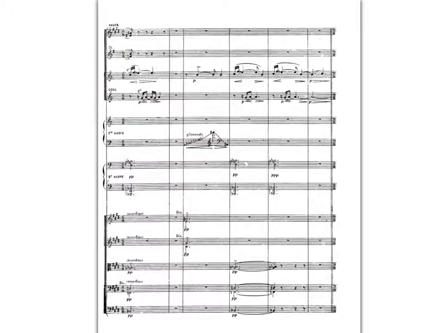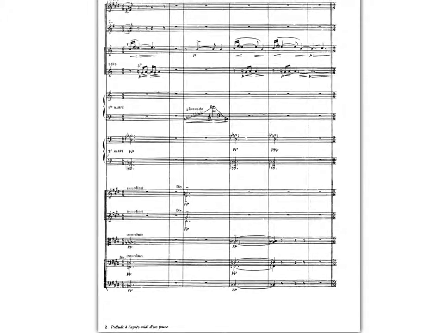We can also see that Debussy has instructed the strings to use mutes when we look at this French word, sourdine. What chord are the strings playing? Well, if we look from the bottom stave up, the basses are playing a B flat, the cellos an F and D, and the violas a B flat and A flat.